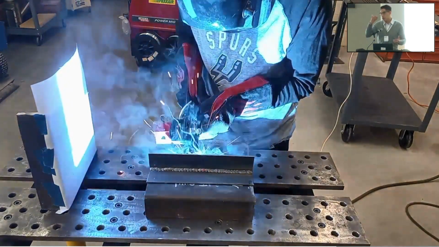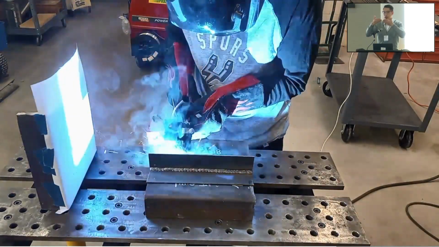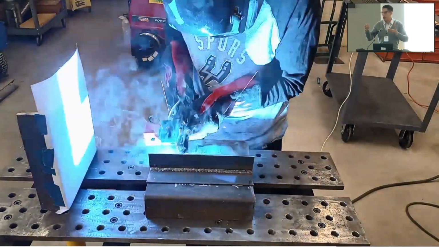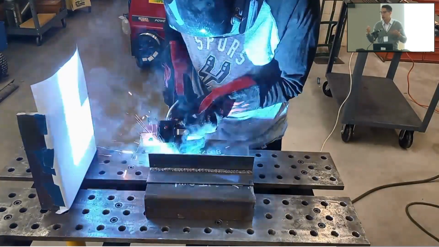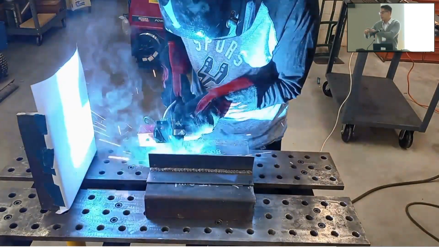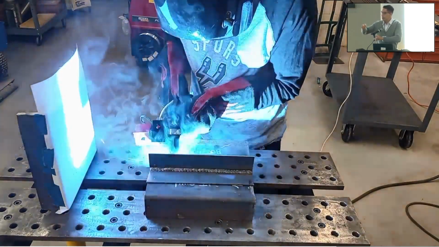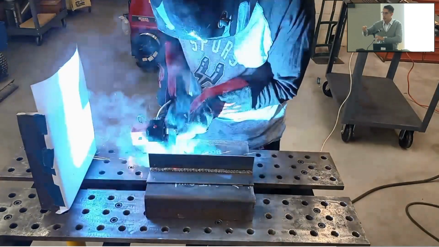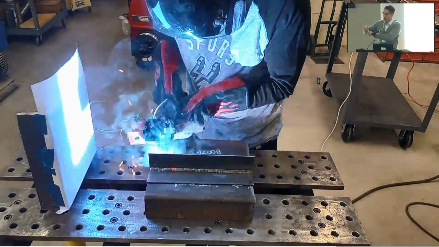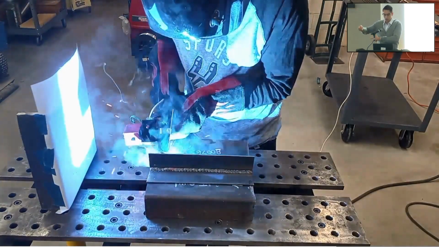Probably in the helmet, we are going to provide a screen similar to the simulator, showing the angles that you are using and whether you need to fix them, or probably some haptics. It means a vibration on your hands. Let's say that you are tilting the torch, so it is going to vibrate, and you are going to fix that angle. The same with the speed.